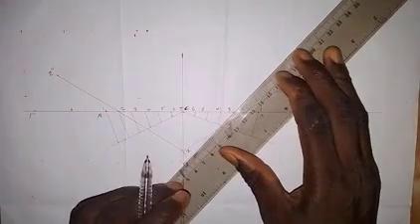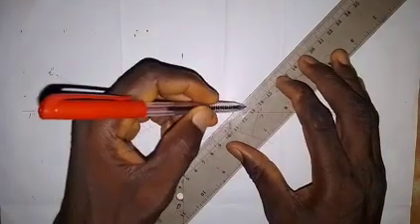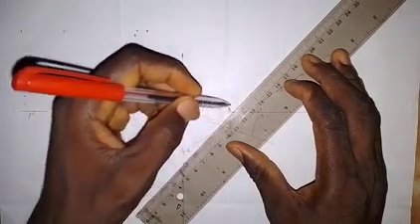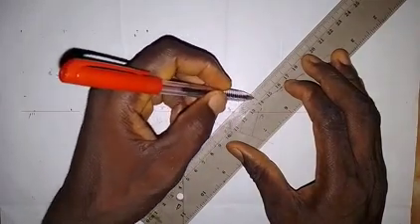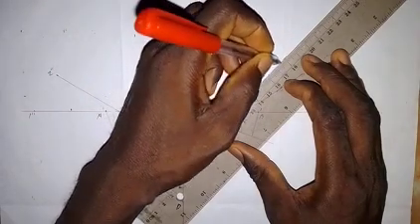Then I will take a measurement of 56 millimeters out. So this is 1, 2, 3, 4, 5. So this is 56 millimeters here.